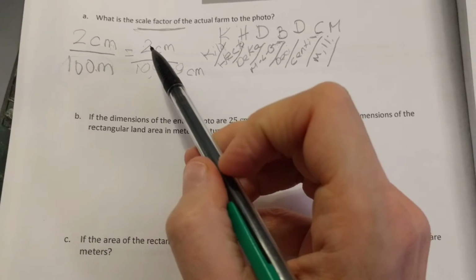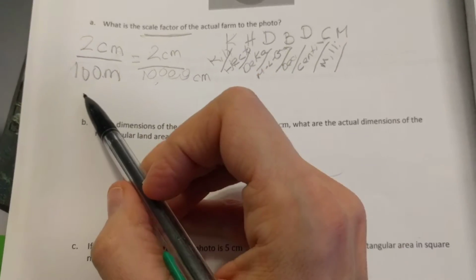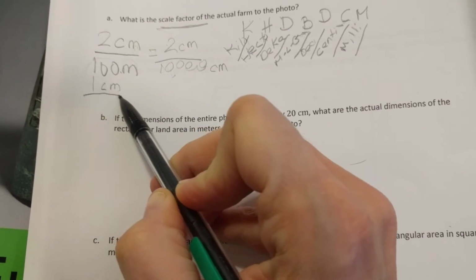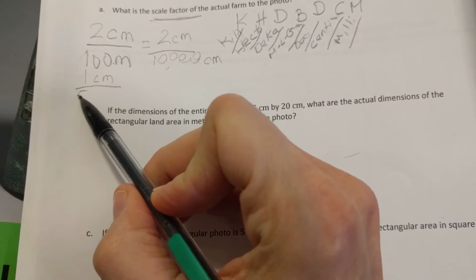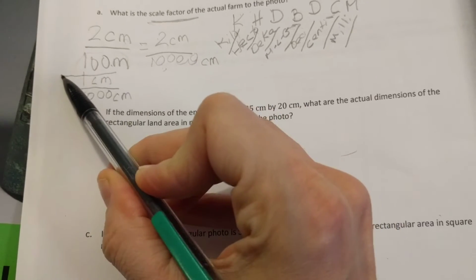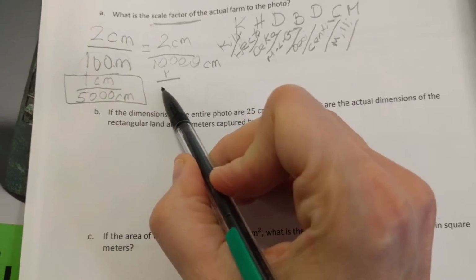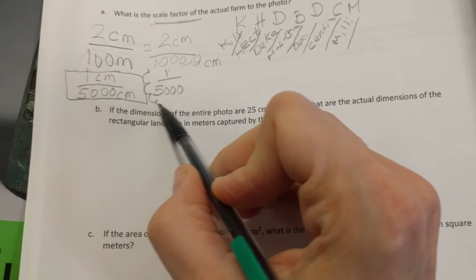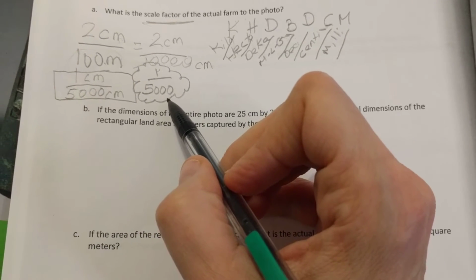And I reduce that. I'm going to divide both of these by 2. So 2 divided by 2 is 1 centimeter. And 10,000 divided by 2 is 5,000 centimeters. So my scale factor is 1 to 5,000. So this is the solution I'm looking for. So this is one way to write the scale factor.